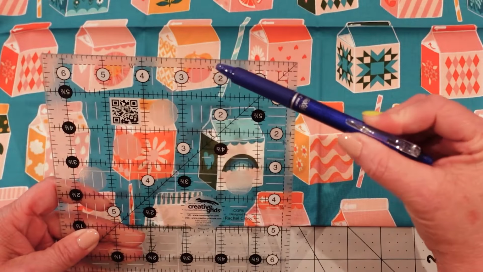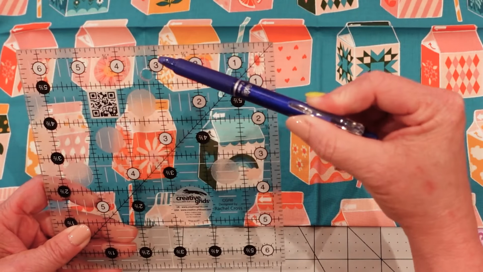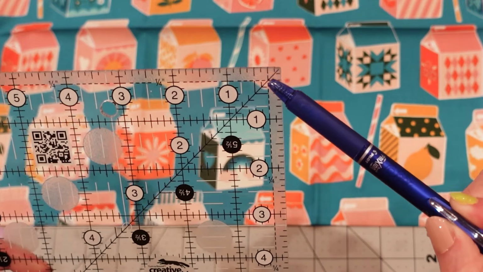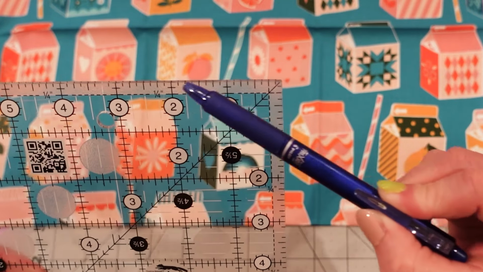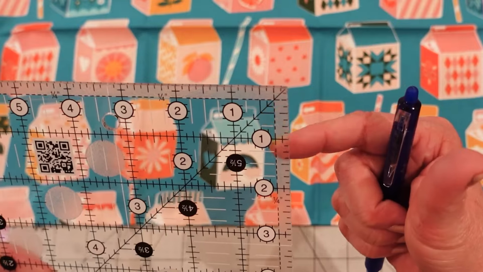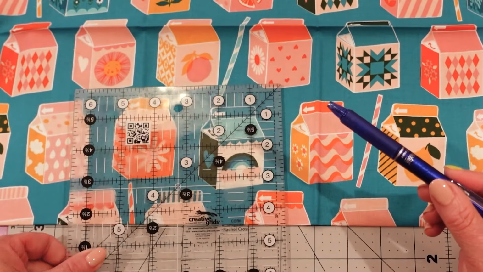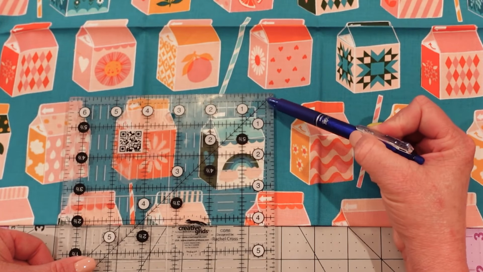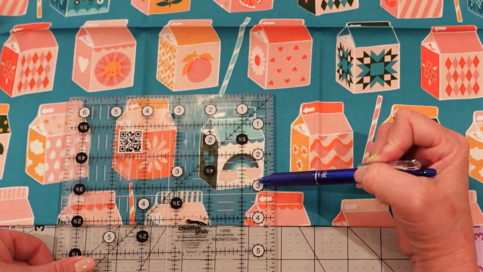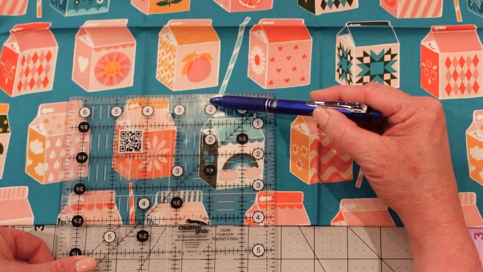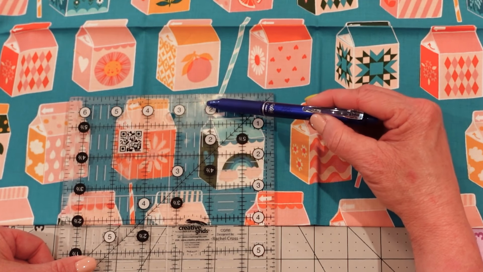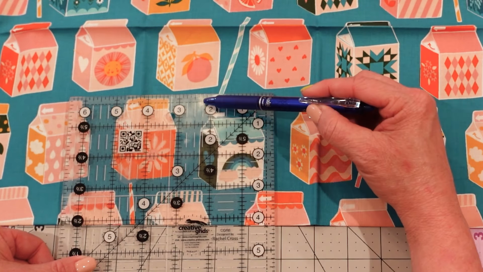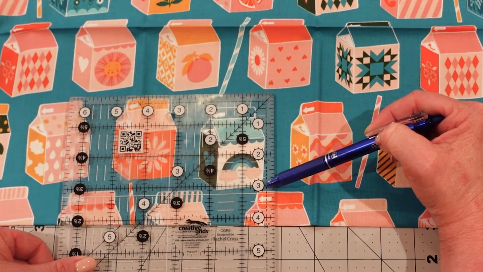So I'm going to start on this side of my ruler because it's really easy for me to see the 1/4 inch mark because it's sort of highlighted on this ruler by the nonstick stuff on the back. And I'm going to make sure that the top corner of my print, which is the juice box, that's what I want to feature, the top corner is going to be within that 1/4 inch mark because the 1/4 inch mark is going to be your seam allowance.